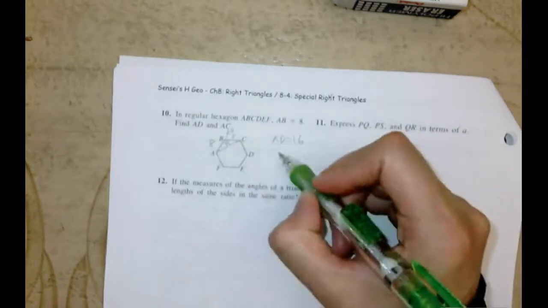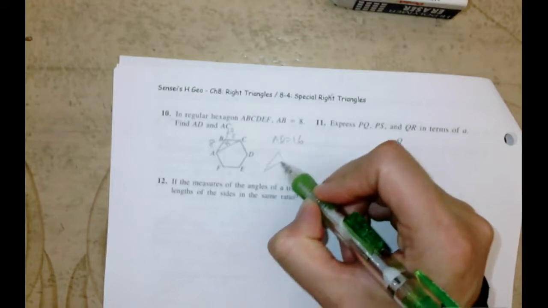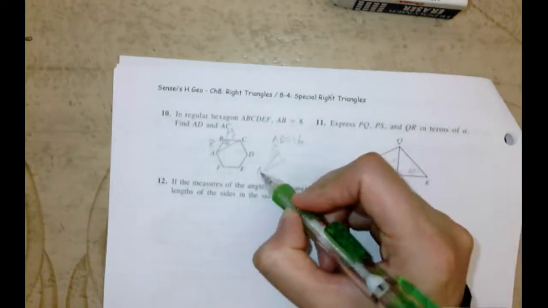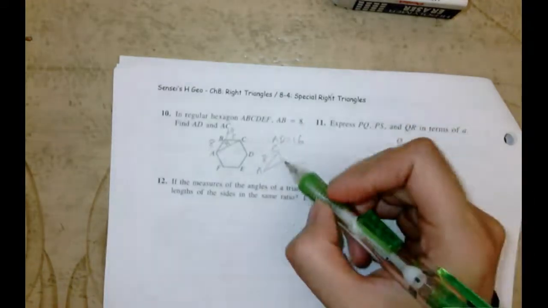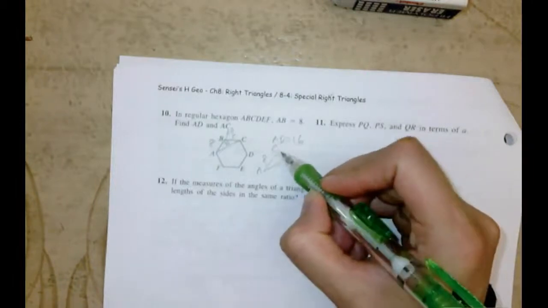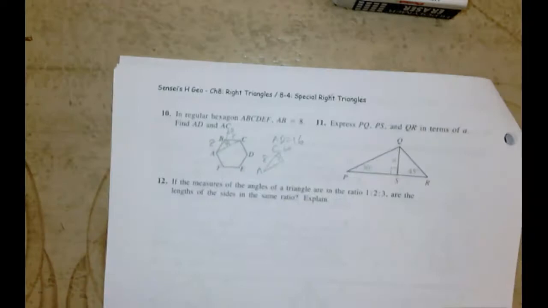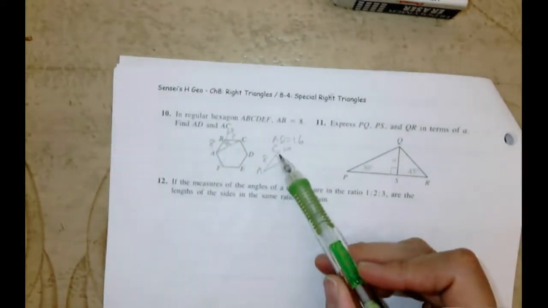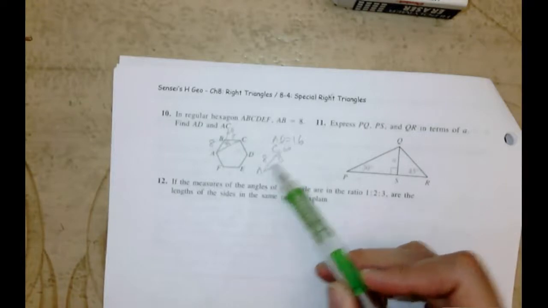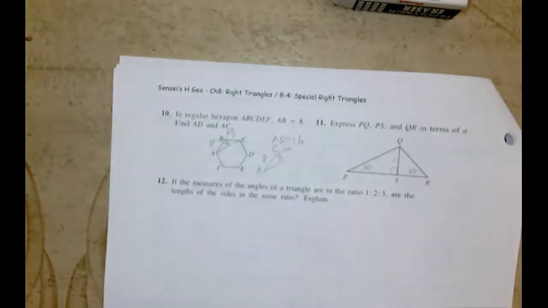So if I take this triangle out here, this is C and A, and this is 8. This is 60 degrees, and this is 90 degrees. If it's a right triangle and you know the two angles, then it's a special triangle, and if you know one side, you know the other two sides.